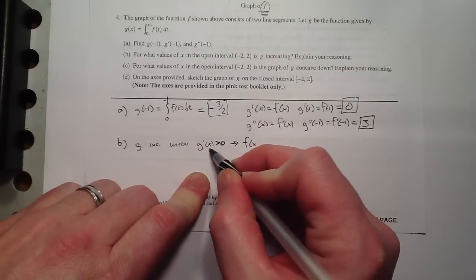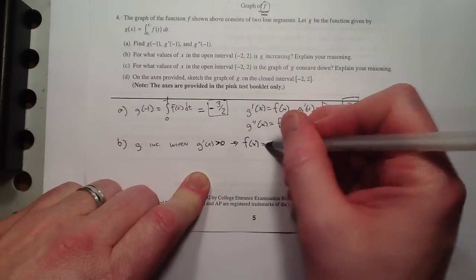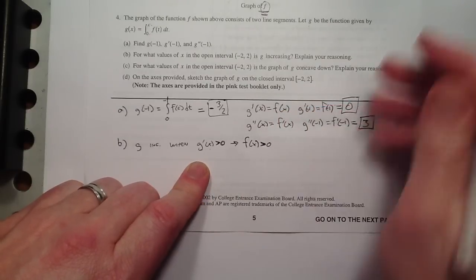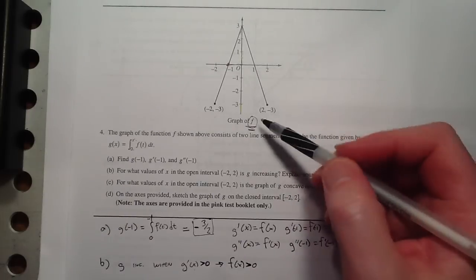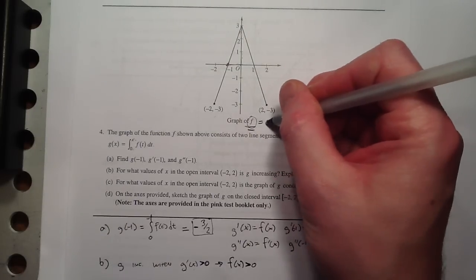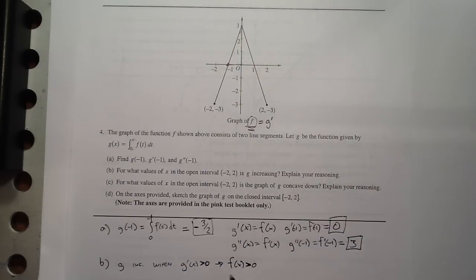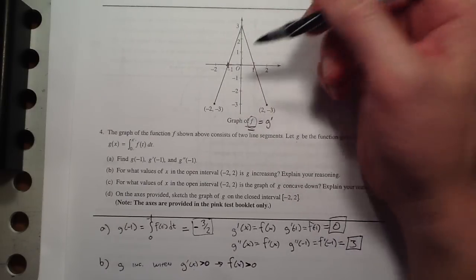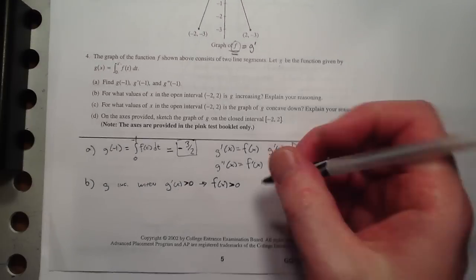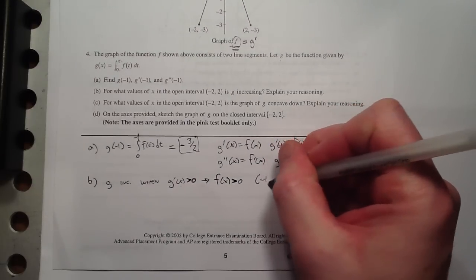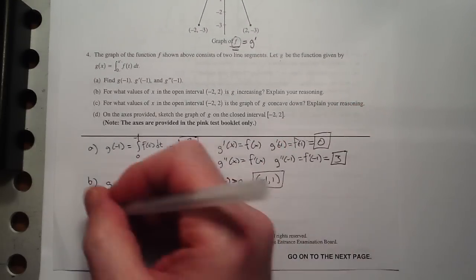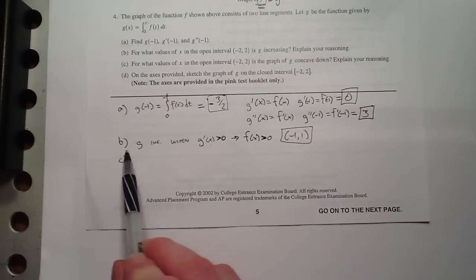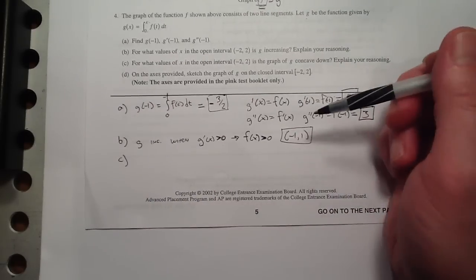So saying you want g prime to be positive is the same as saying you want f to be positive, right? So, like one way of interpreting this graph, this is the graph of f, but f is the same as g prime, right? So if you want g prime to be positive, well, that happens between negative 1 and 1. And this is absolutely fine for like explain your reasoning. This is an explanation.